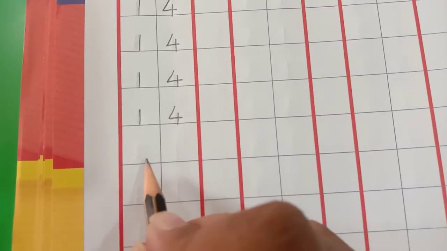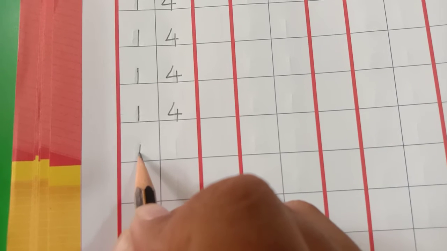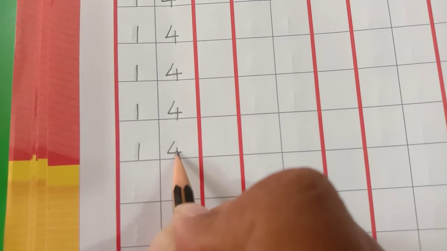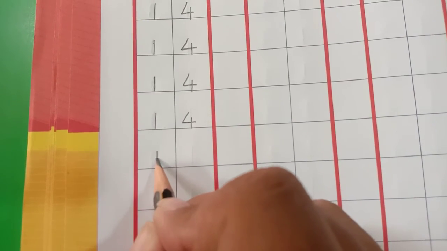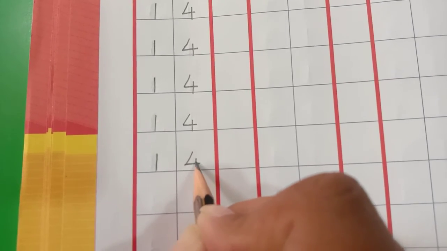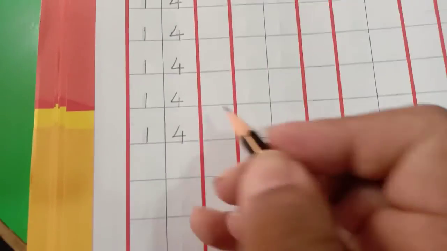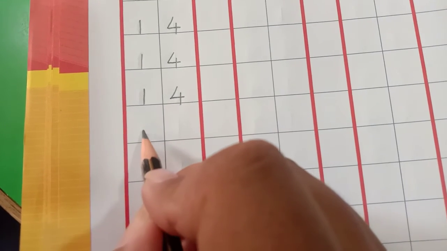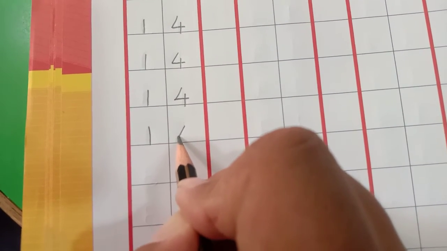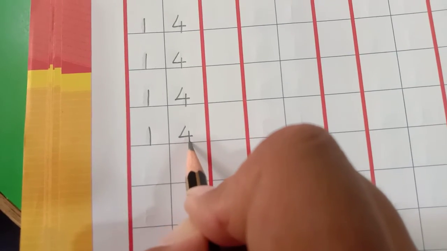Okay, again we will write 1, 4, 14, and we will start writing the number. We will start from the middle of the box and we will touch the bottom line. 1, 4, 14. Again we will write 1, 4, 14.